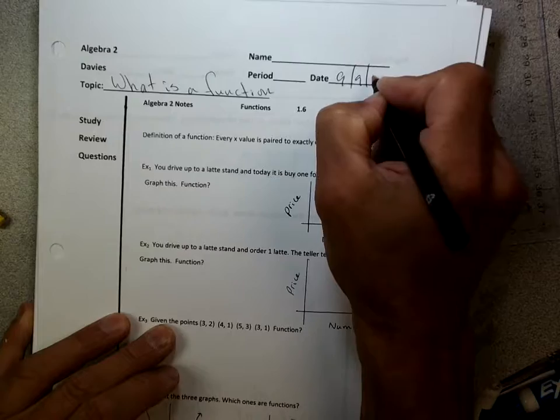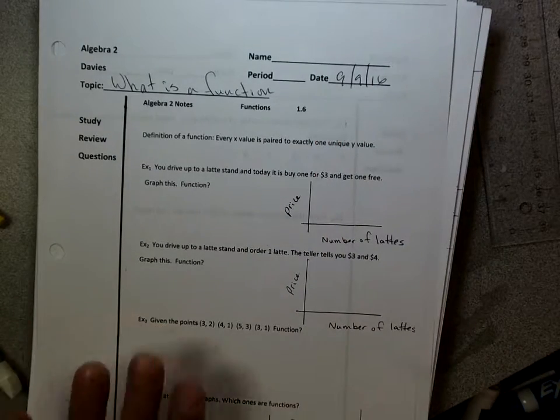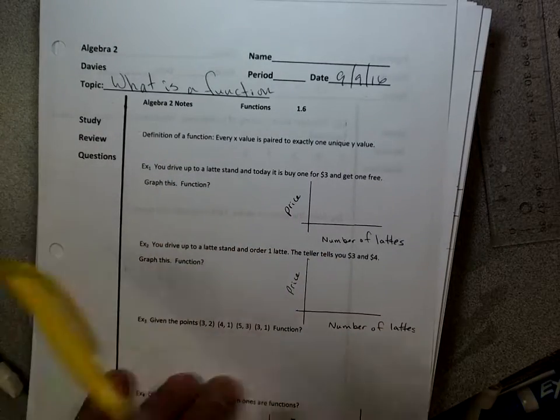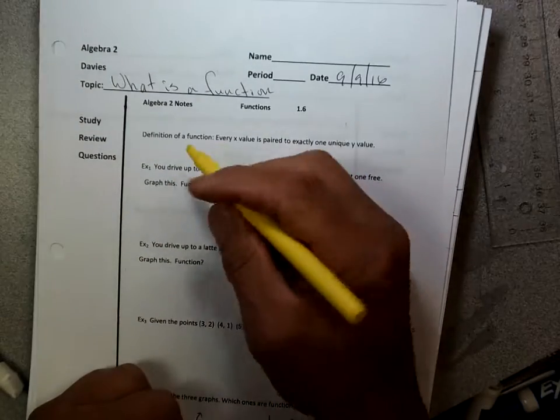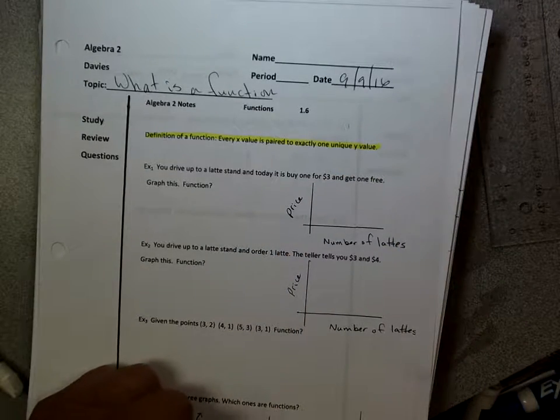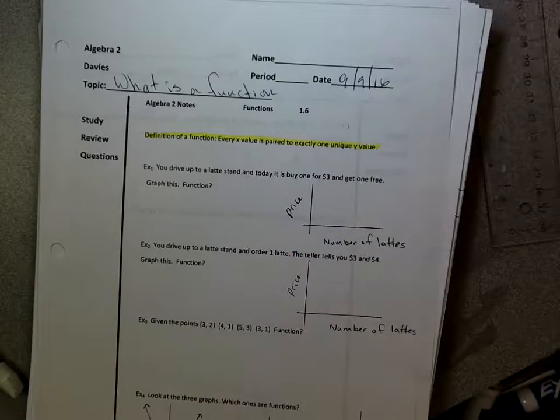Okay, so definition of function. For every x value is paired to exactly one unique y value. So let's highlight that. It might be a test question coming up. So, there's an easy one. Okay, so here's my example. Why are functions important? Because if it's not a function, it doesn't make any sense.